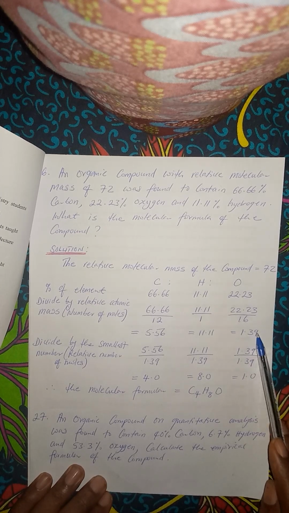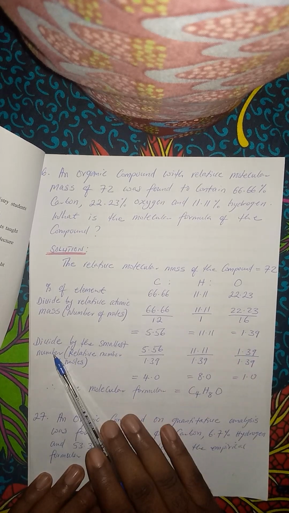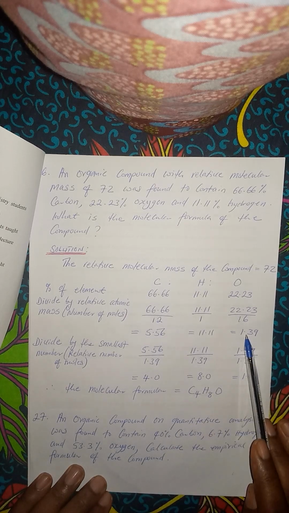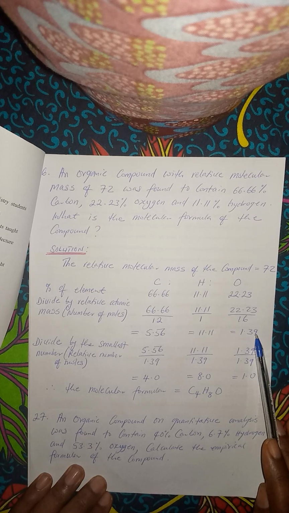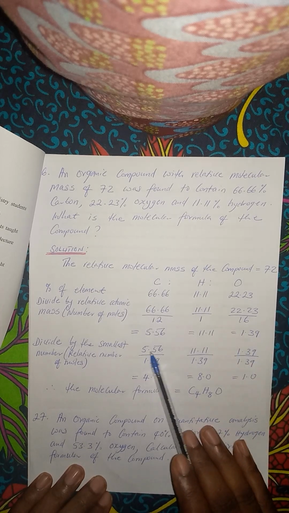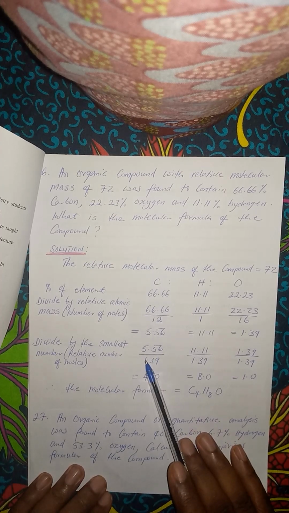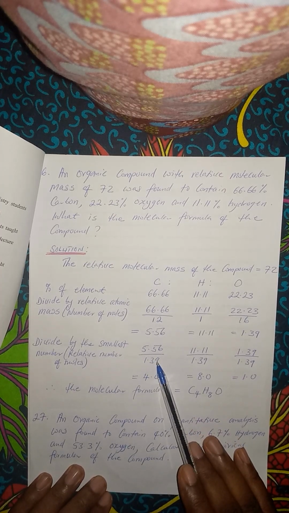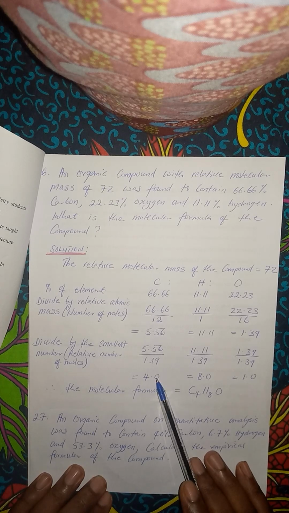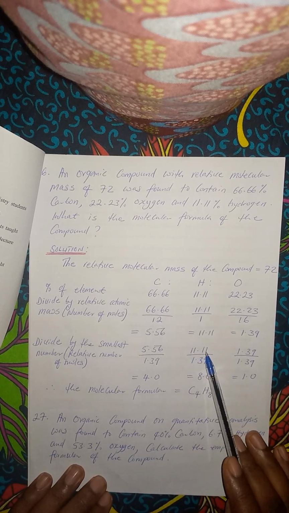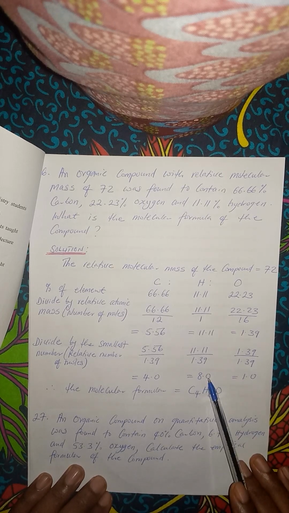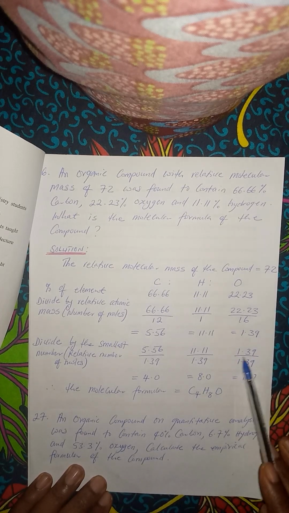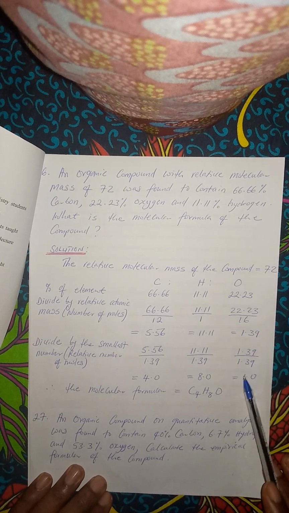Then you divide by the smallest number. So you observe all through and you observe that 1.39 is the smallest. So you divide through by the smallest. So we now have 5.56 divided by 1.39 and the answer is 4.0. Then you also divide 11.11 by 1.39 and the answer is 8.0. Then you divide 1.39 by 1.39 and we have 1.